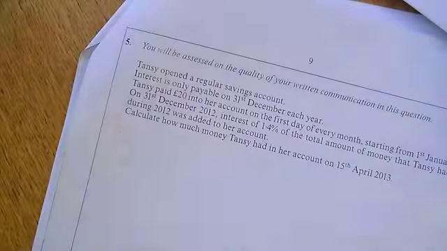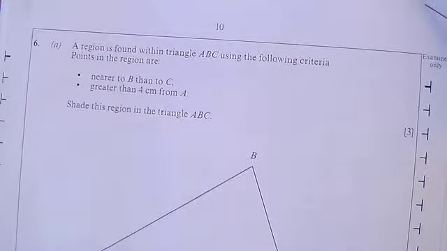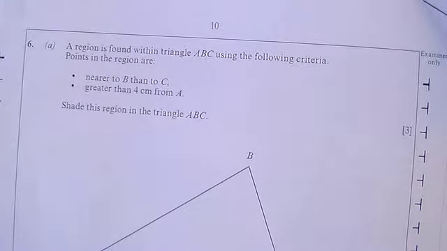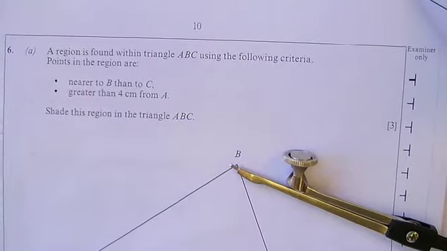Okay then, coming over the page to question 6. Now I would quite like to do a little bit of work on this type of question after we finish going through the paper. This question is about something called loci, which means you're going to be needing to use a compass for this, okay?